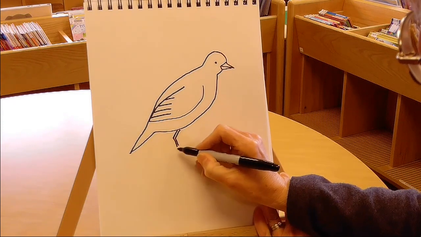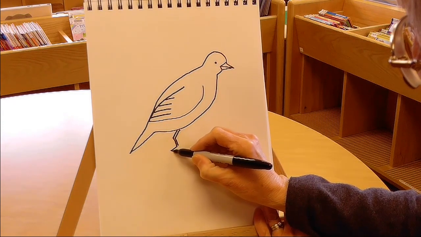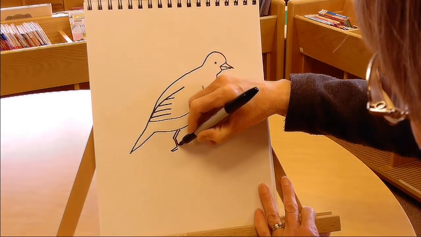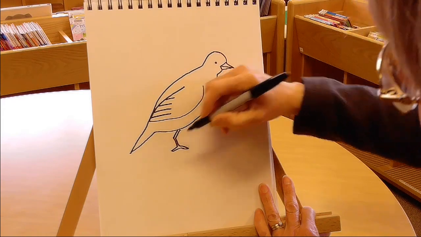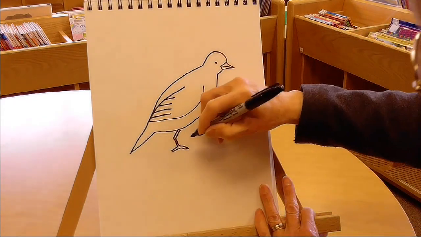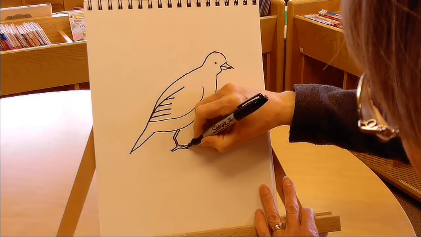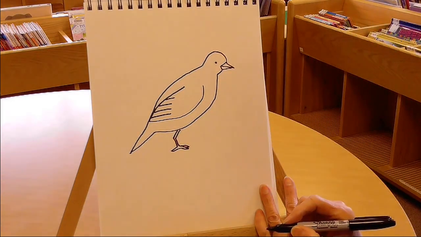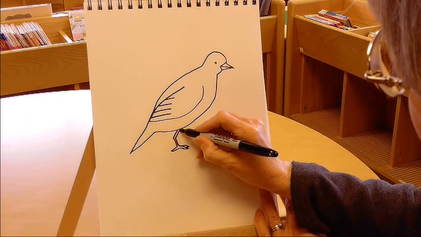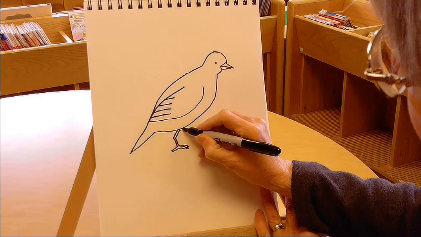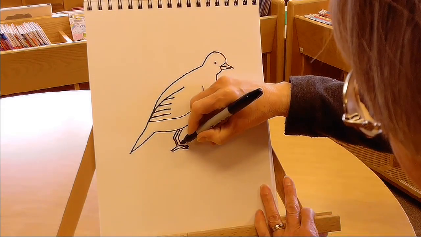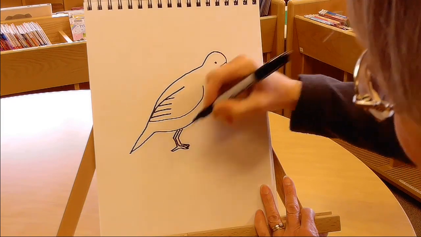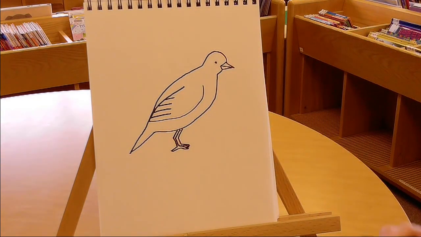And he has toes that stick out in back and in front. So you've got slightly curved lines to make toes. And there's another toe on the back. And then you can shadow that line, make one like it behind there to show his other leg. So he's got two legs holding him up.